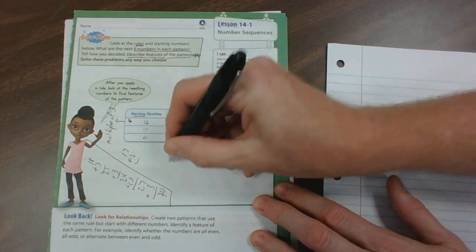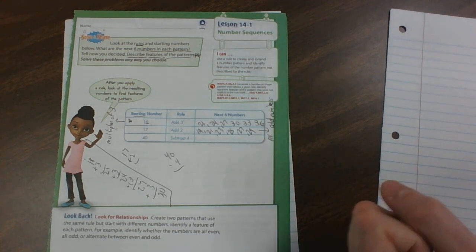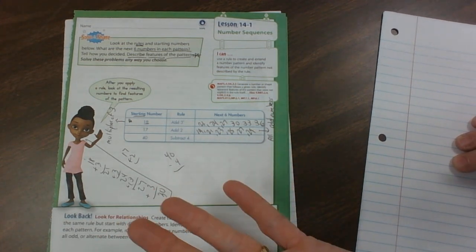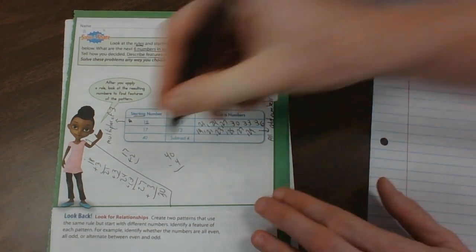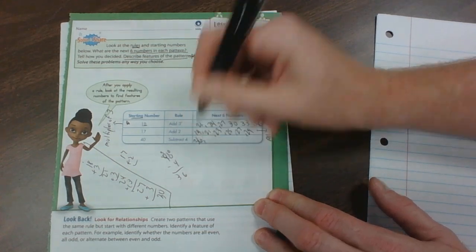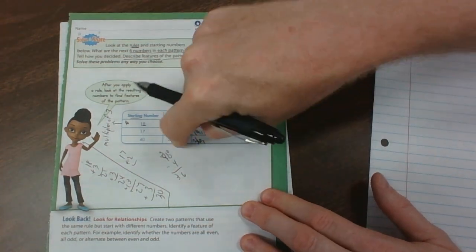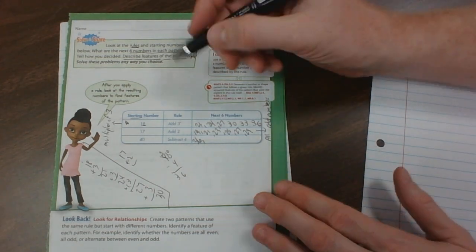Next one says 40 minus 4. Now, this one is not as easy. If I did it in my head, I could go 40, 39, 38, 37, 36. I could do that. And a lot of you like to use your fingers, and that's fine. But again, being able to show our work. Okay, 36. Now, should these numbers when we're subtracting increase or decrease? That's the other conversation we could have. They're going to decrease because we're subtracting.